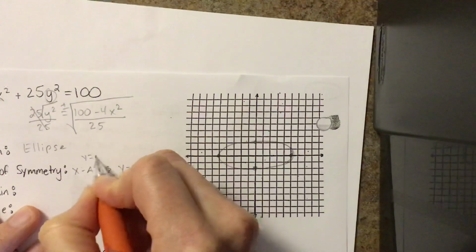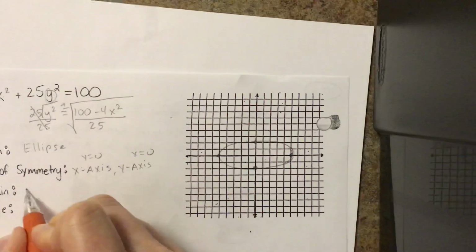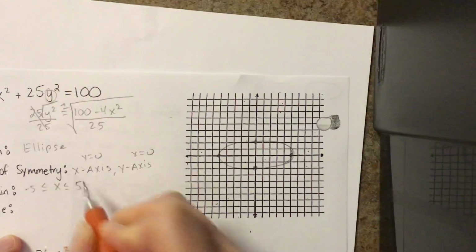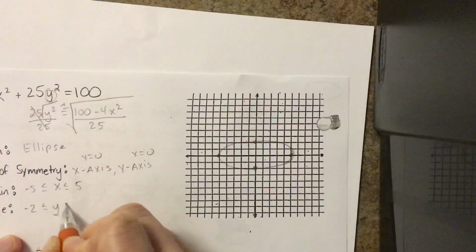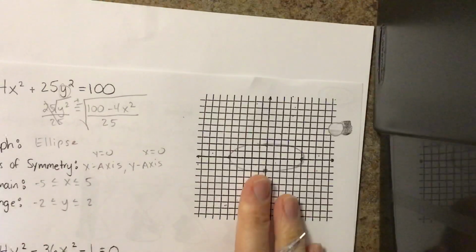Or y equals 0, x equals 0. All right, domain, x goes from -5 up to 5. Range, y goes from -2 up to 2. All right. Here's an ellipse. Okay.